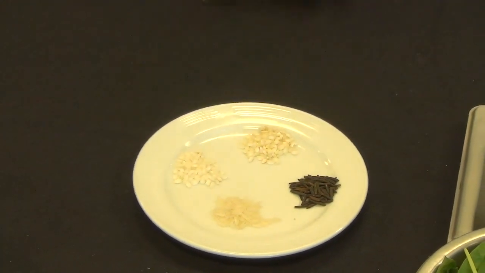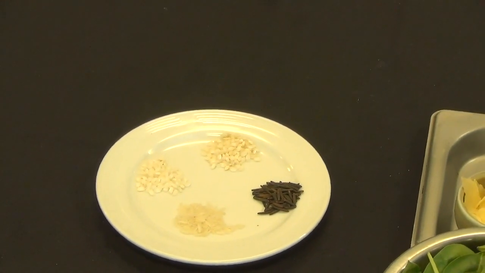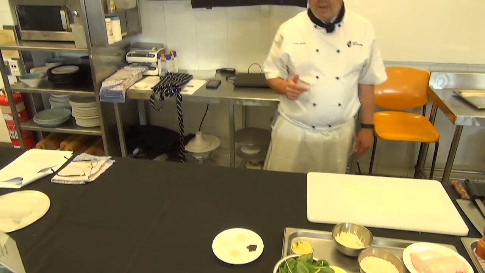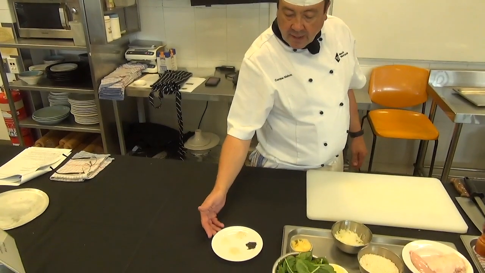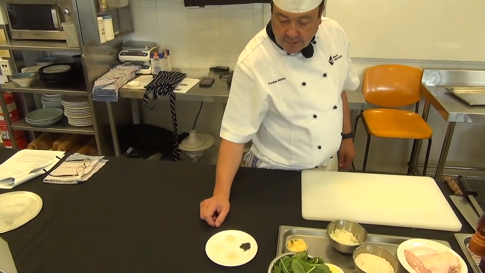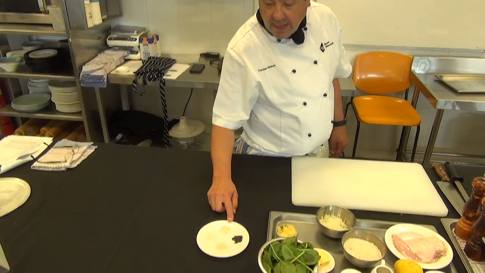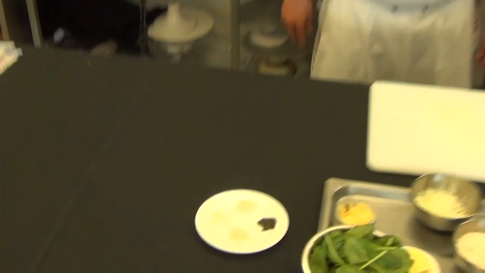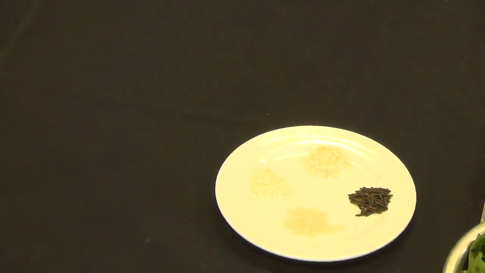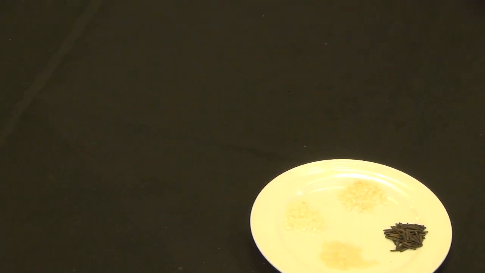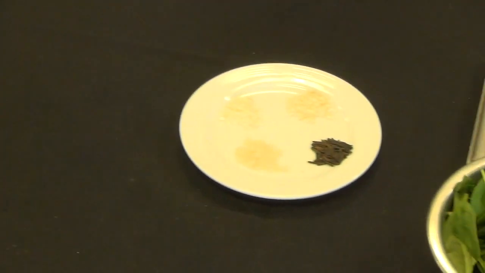Your long grain will be your basmati and your jasmine rice, which are the scented types of rice that we would use mainly in Asian cooking. Then a short grain will be an arborio, or a calasparra, is that right, Chef? Calasparra, which is a short grain rice used mainly in paella. If you couldn't get that, you could use arborio in paella. And then we've got wild rice.